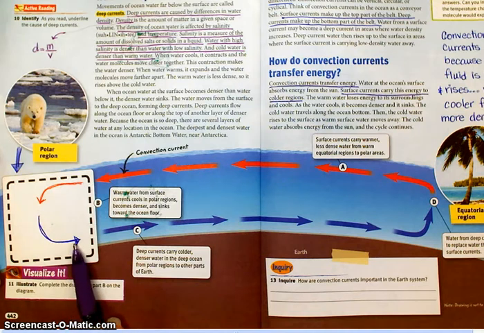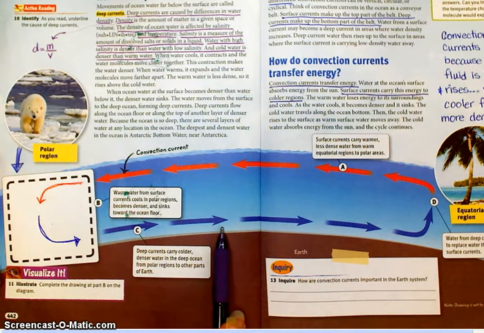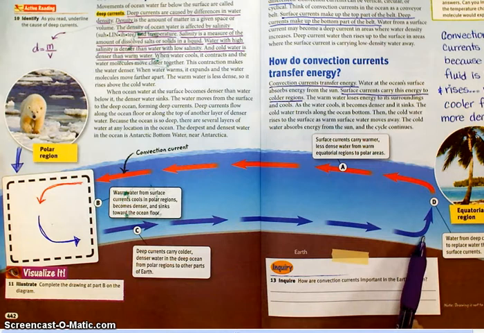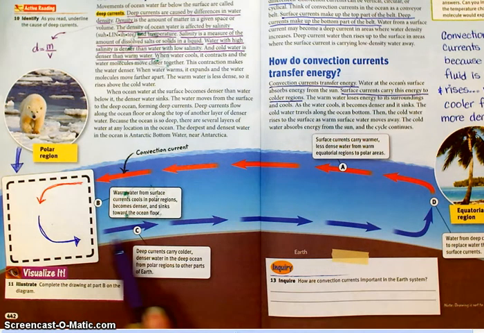That water may become part of a deep current now. Deep currents carry colder, denser water in the deep ocean from polar regions to other parts of the earth, back towards maybe equatorial regions, where water will be heated and warmed and rise, and the whole cycle starts over again.